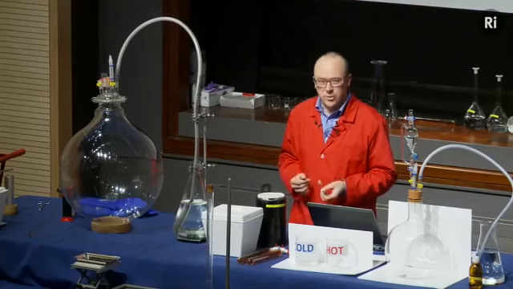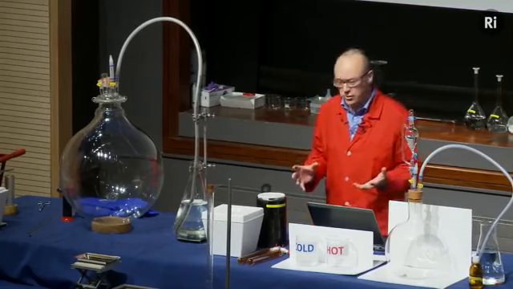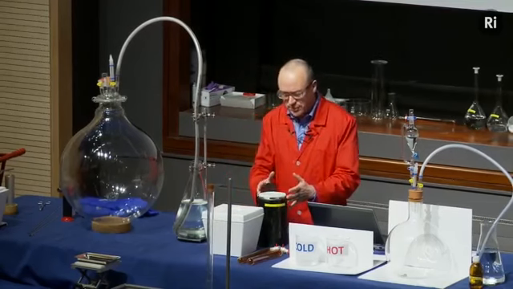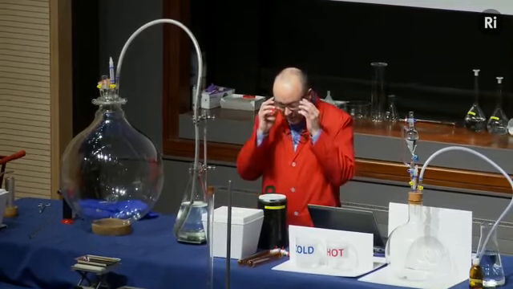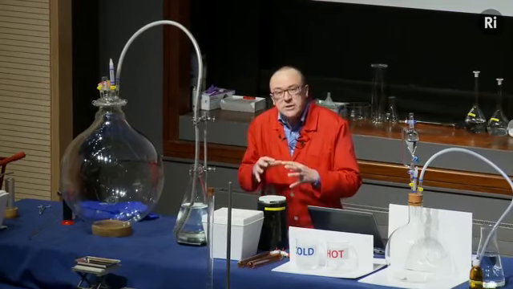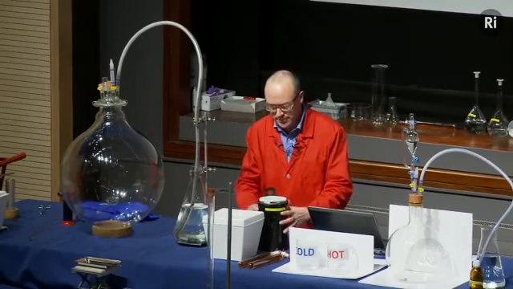And we're going to make the liquid oxygen by starting from another liquefied gas, liquid nitrogen. So in this vacuum flask, I have some liquid nitrogen. It's a colourless liquid. It looks pretty much like water. But it's at a very low temperature. It's at minus 196 degrees centigrade.